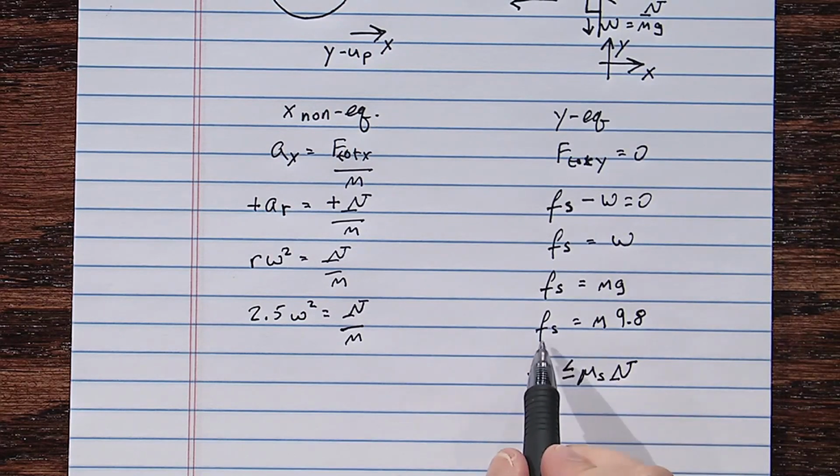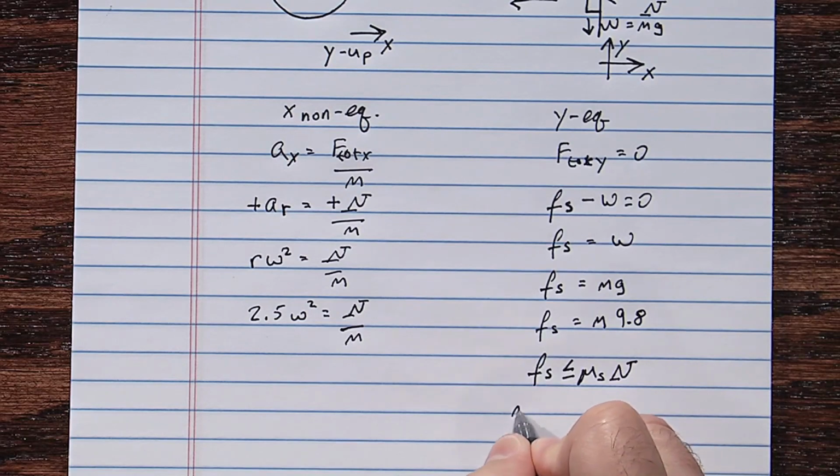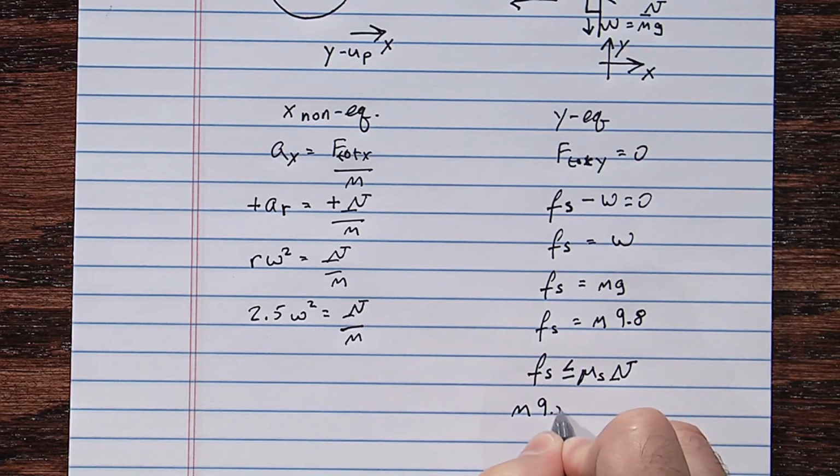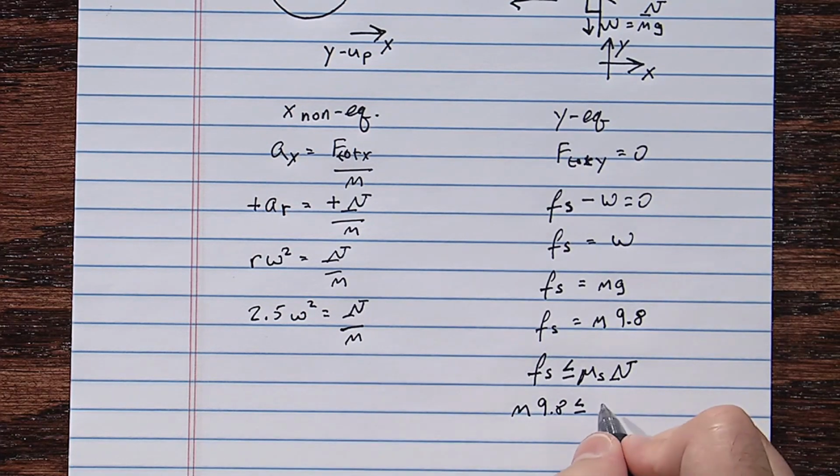Since we know that the friction force is equal to mass times 9.8, we can write over here mass times 9.8 is less than or equal to the coefficient of static friction, which is 0.4, times the normal force.